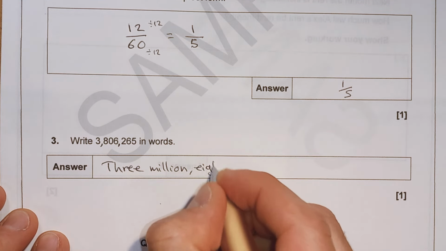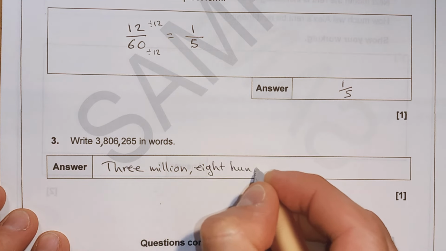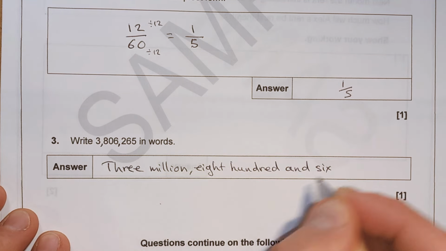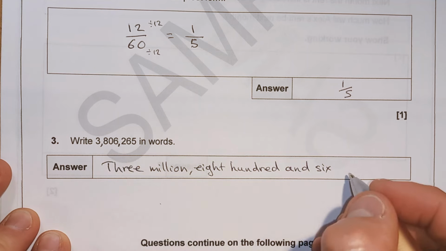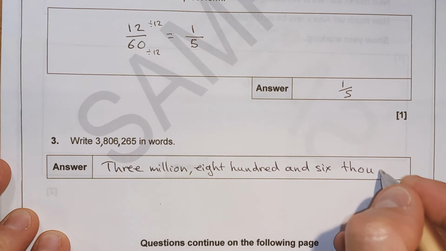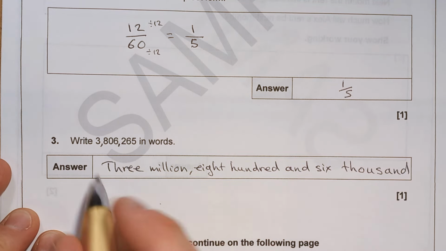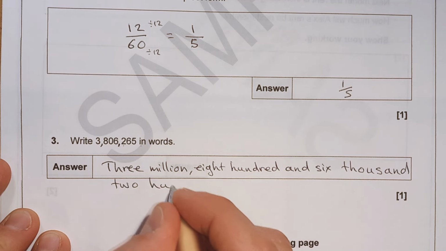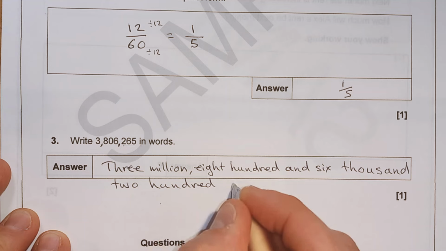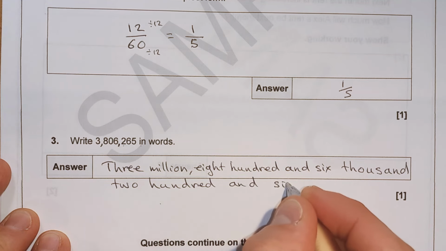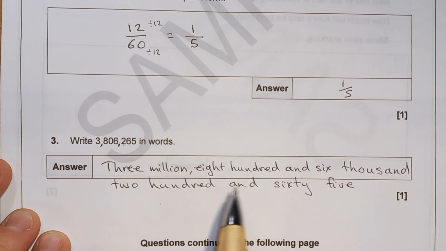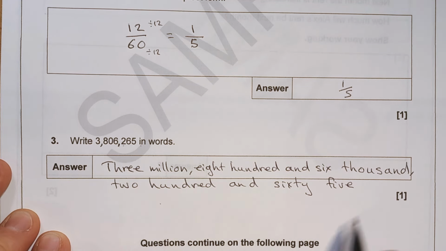Make sure you do it all in words. 806. And this comma is for thousand. And then we've got 265. So 3,806,265.